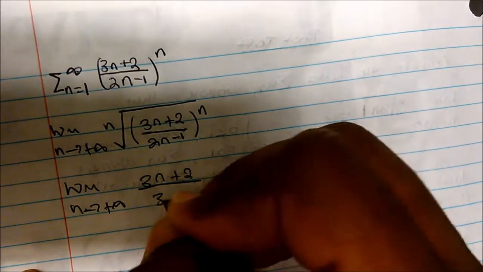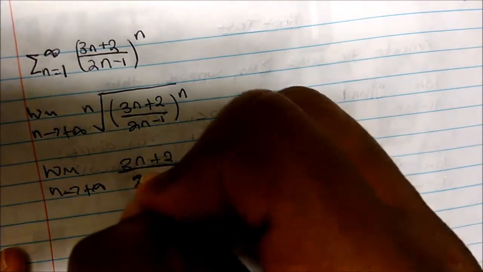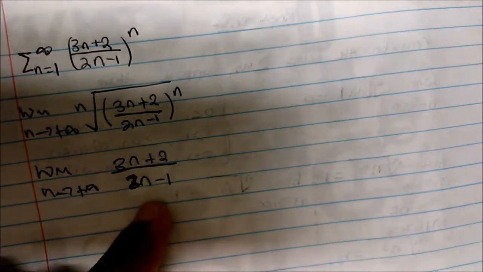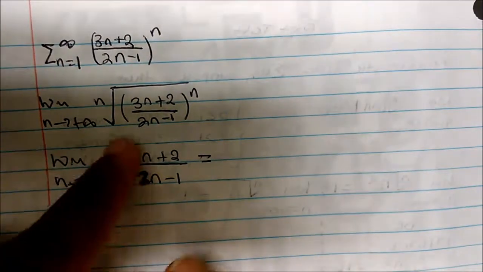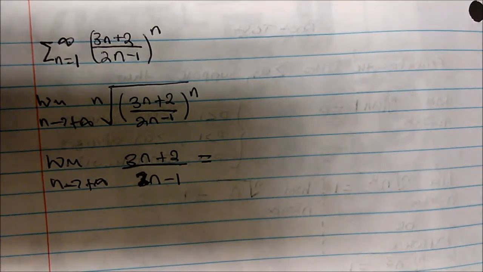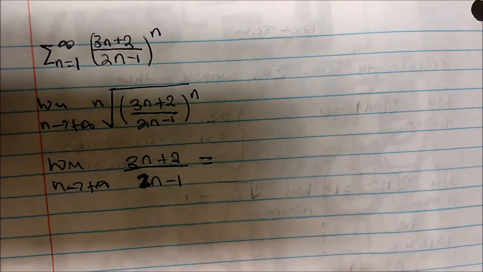And so this will leave me with a limit as n approaches positive infinity of (3n plus 2) over (2n minus 1). Now remember from your Calculus 1 class, if the highest powers are equal on both the top and the bottom, then we just simply take the ratio of their coefficients to be our limit.